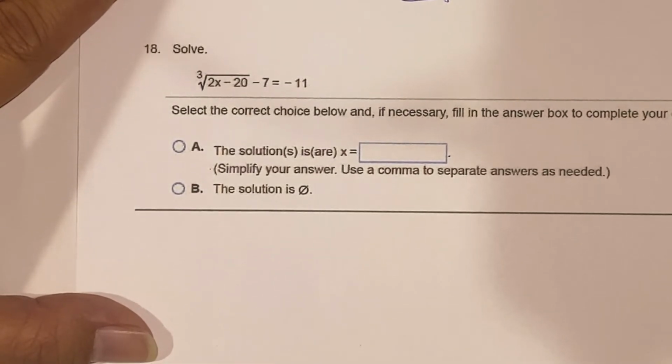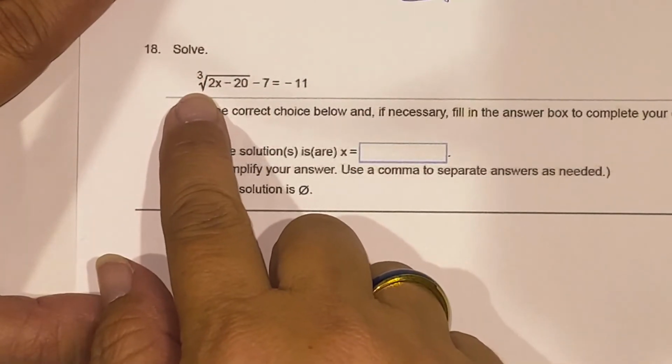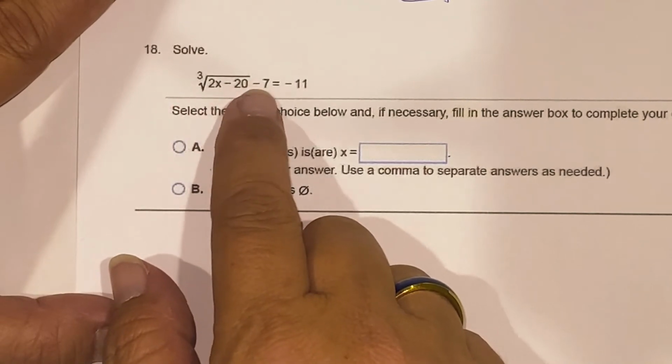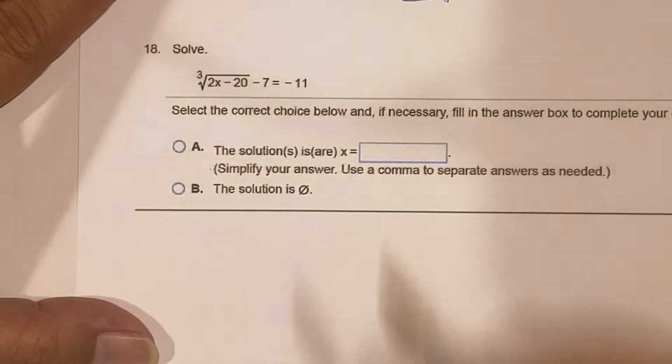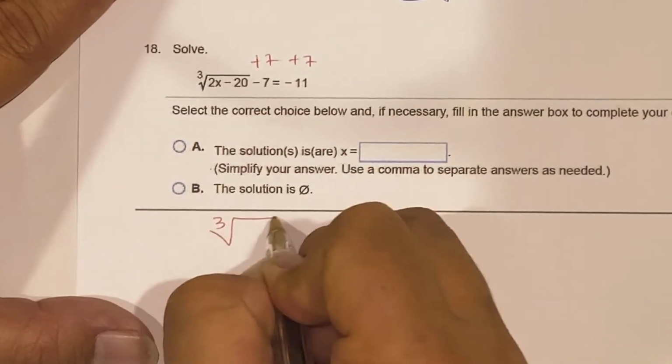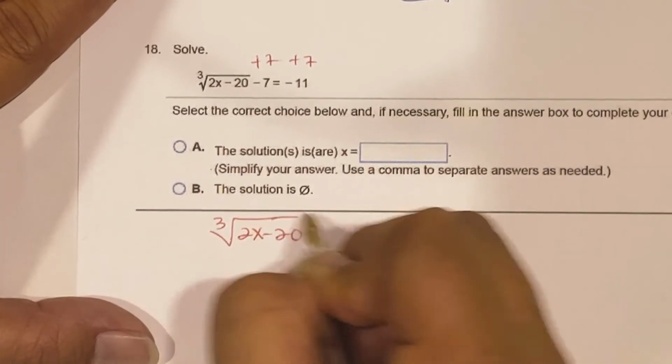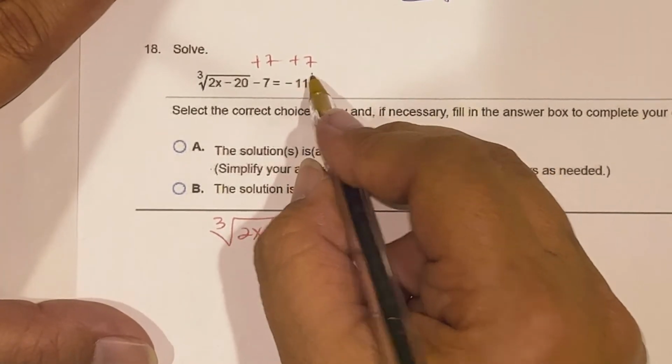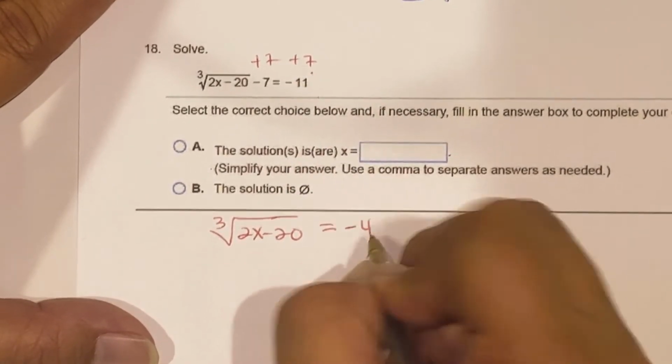Okay, on 18 it says solve: cube root of 2x minus 20 minus 7 equaling negative 11. First thing we do is add that 7 over to become cube root of 2x minus 20 equaling, I had $7, but I'm short 11, I'm short 4.